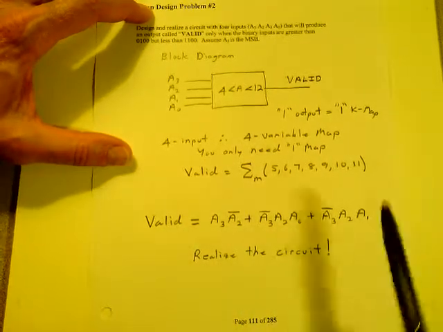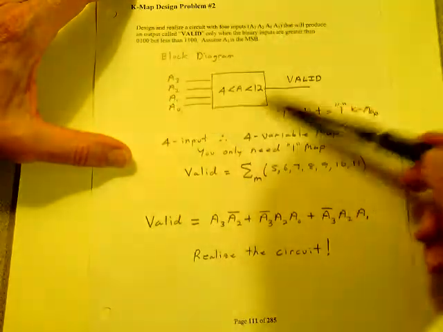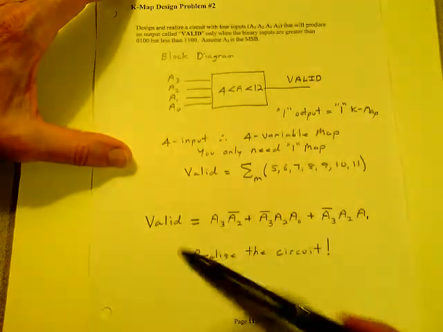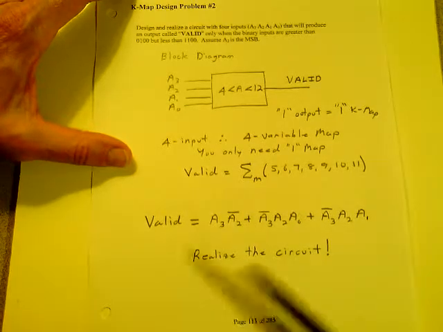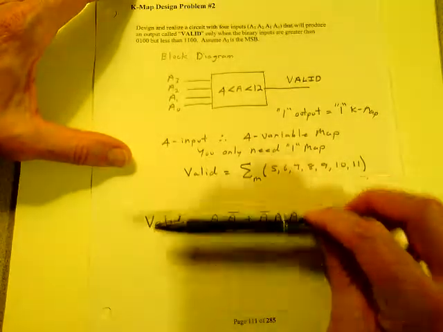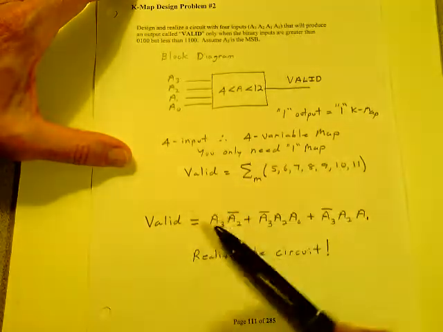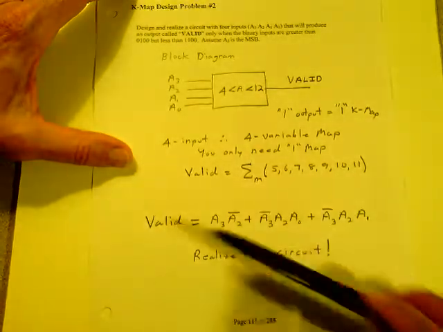Make sure on the next page you work this design problem out. See if you can get what I got. We're not going to show the realized circuit because we've done that a number of times, but you should be able to take this expression and draw the circuit for that.